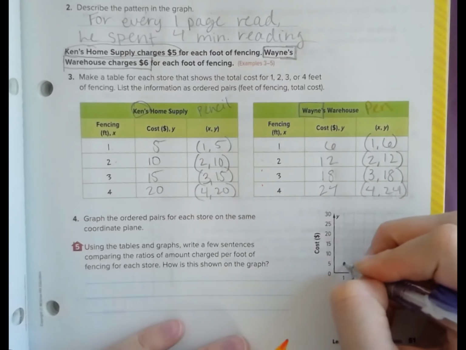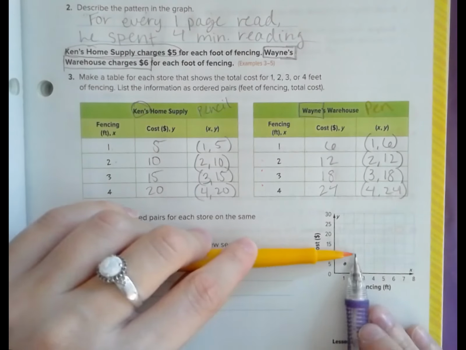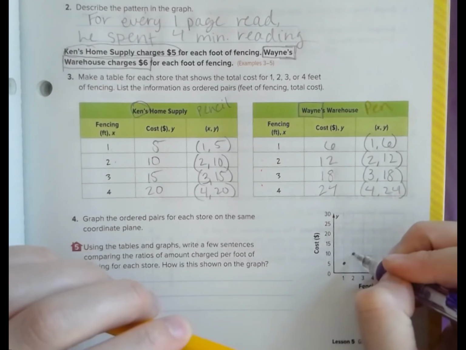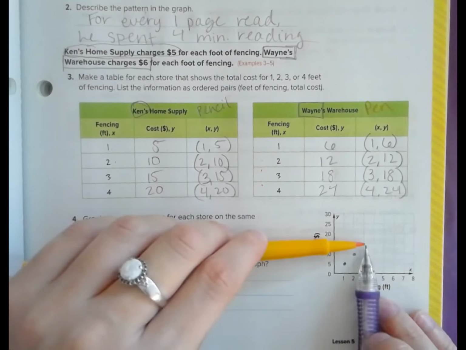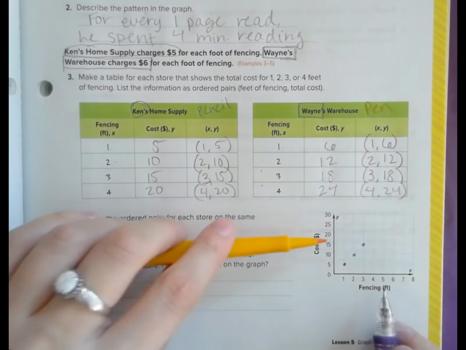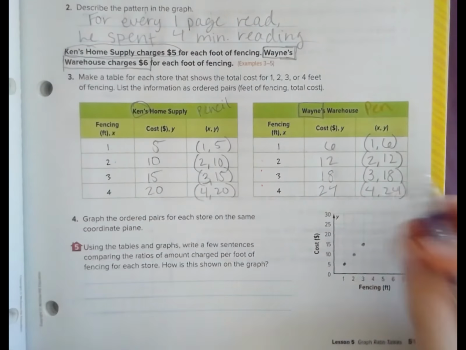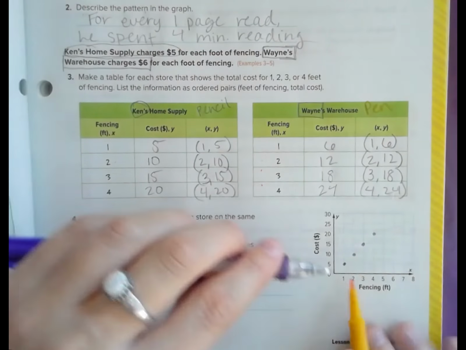Got it. For 2 feet, I need 10. Perfect. I like this consistency that it's going. For 3, I need 15. 4 and 20. Perfect. He's done. Alright, now for Wayne, 1 and 6.